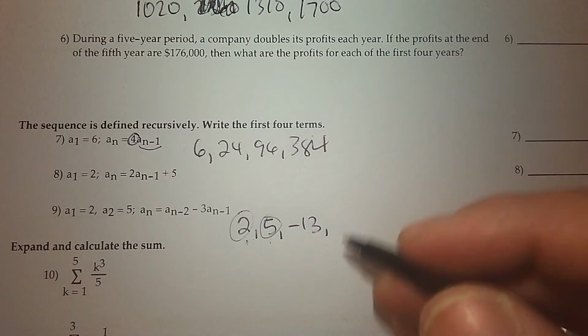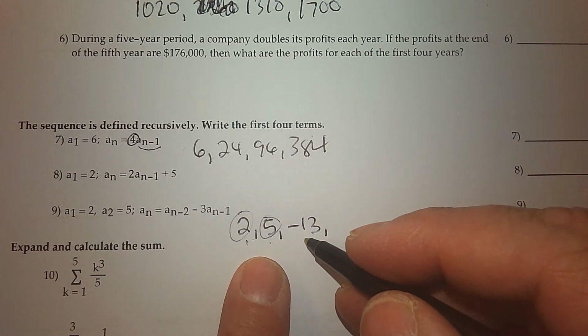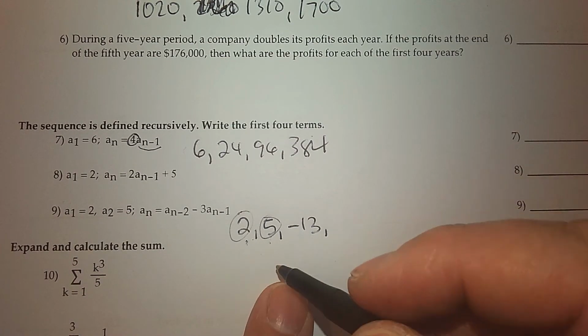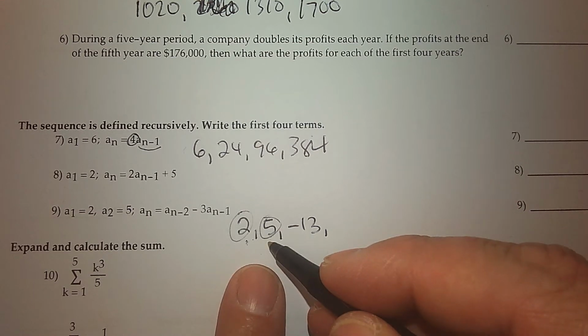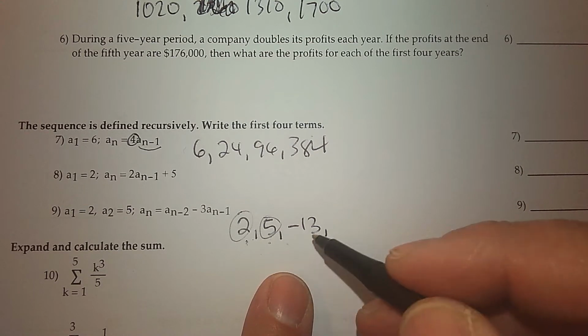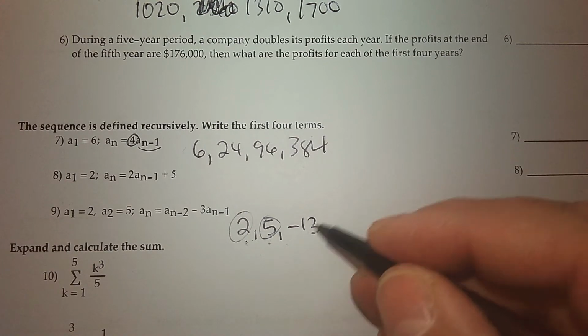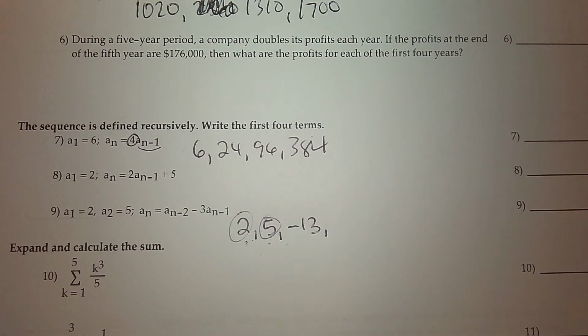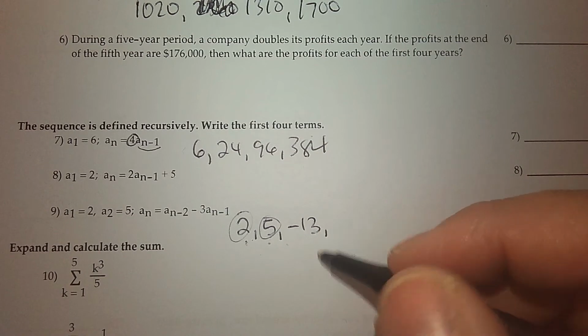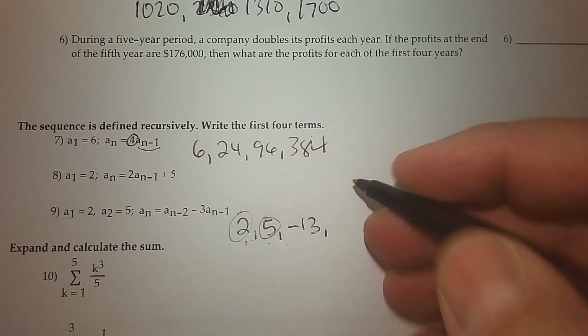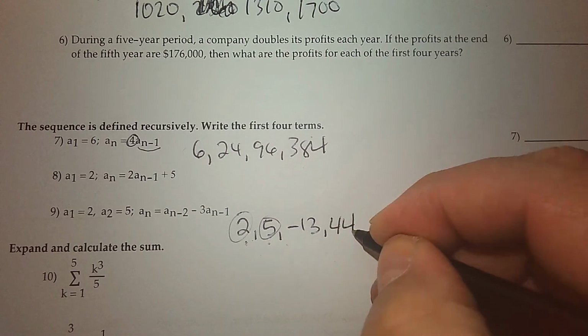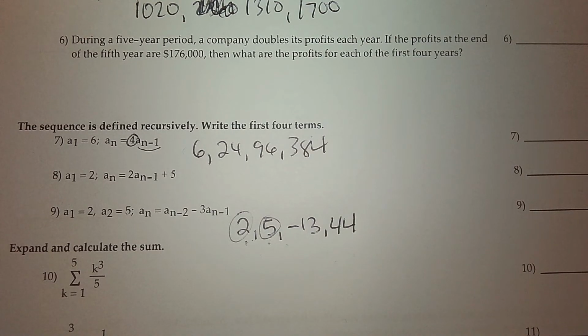We got to follow the pattern again for one more time. So this is going to be 5 take away 3 times negative 13. Well, 3 times 13 is 39, and when you subtract a negative, you're really adding. So it's going to be 39 plus 5, which is 44. So when something's defined recursively, can you follow the pattern to find the terms that you need?